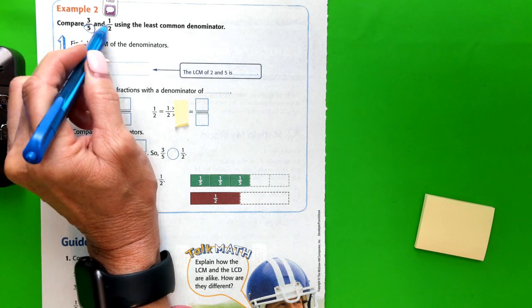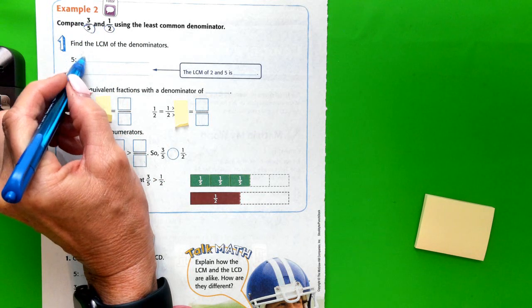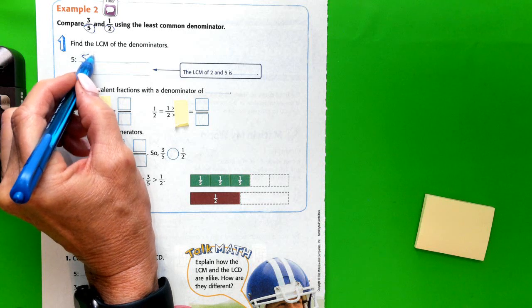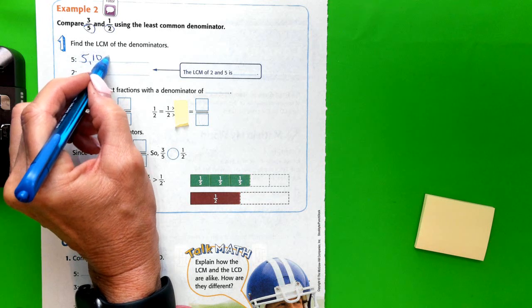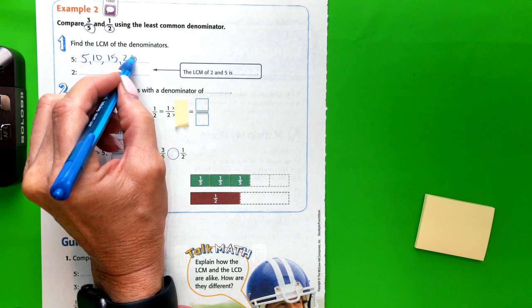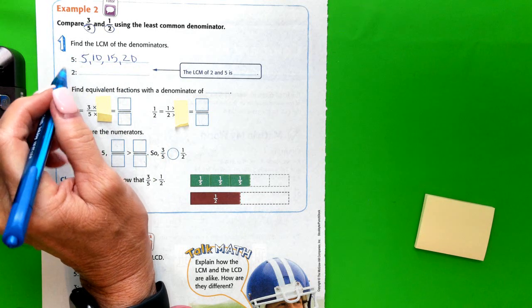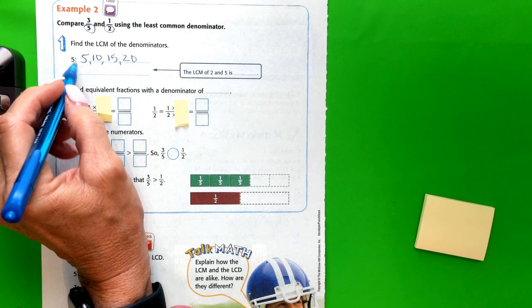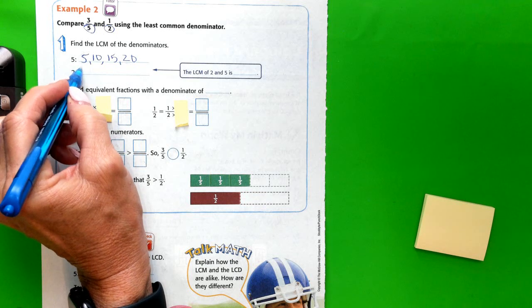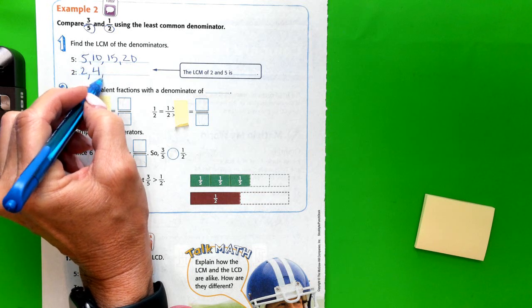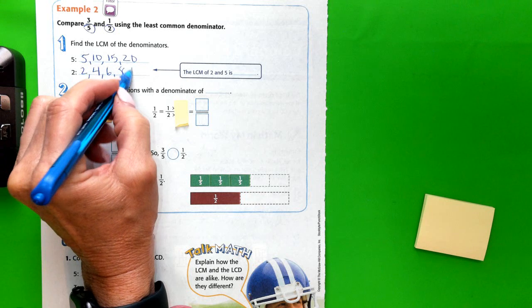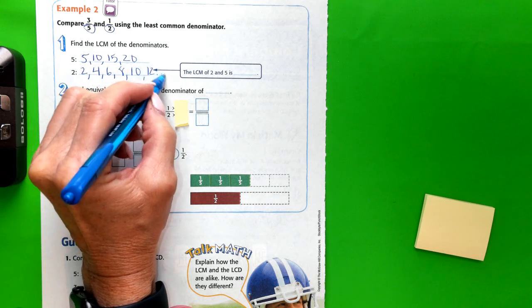So we have a 5 and we have a 2. So 5 times 1 is 5, 5 times 2 is 10, 15, 20, we're skip counting by 5s. So with 2, we're going to skip count by 2s. 2 times 1 is 2, 4, 6, 8, 10, 12, and so on and so forth.